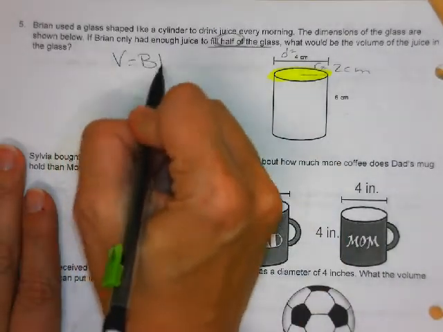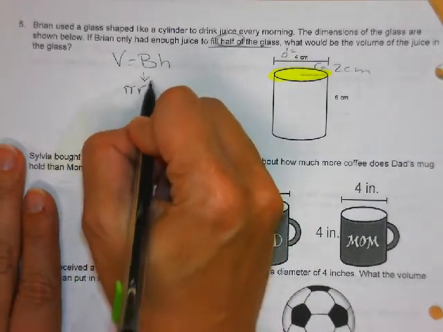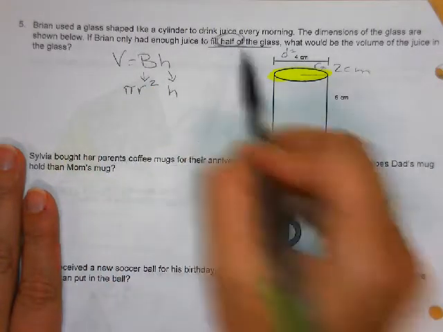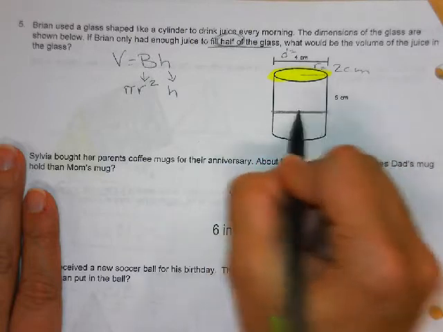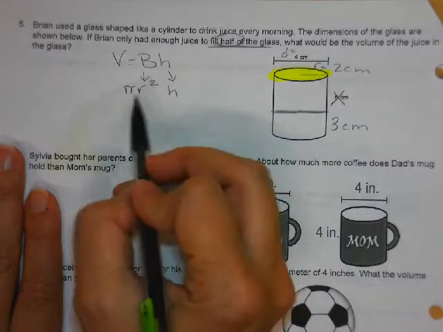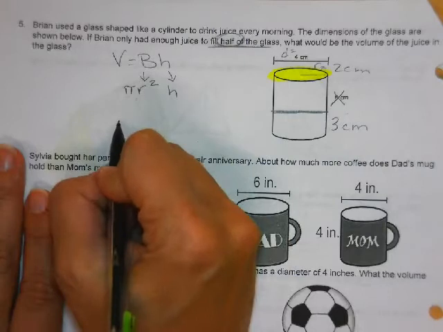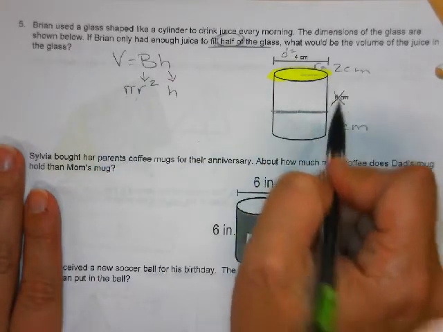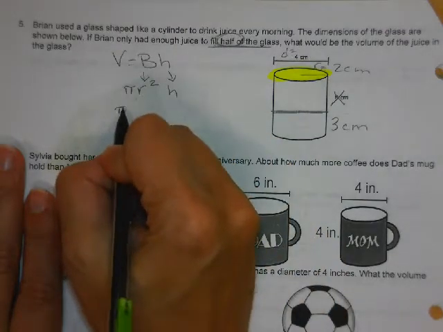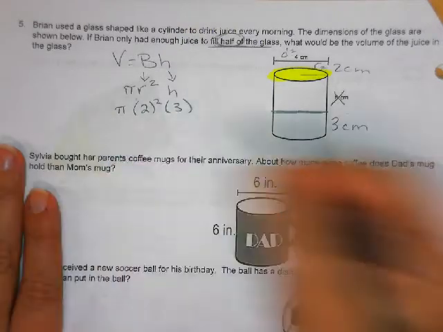So big B, H, and again, big B. So this is pi r squared, the area of a circle, times our height. Now, this says we're only going to fill it half full. So this height, I'm going to go ahead and change to half full. You could also, if you wanted, use the 6 and then divide the whole thing by 2, whichever you prefer. This is not a multiple of 7, so I'm going to write it in terms of pi, and then we'll also write it in terms of just centimeters.